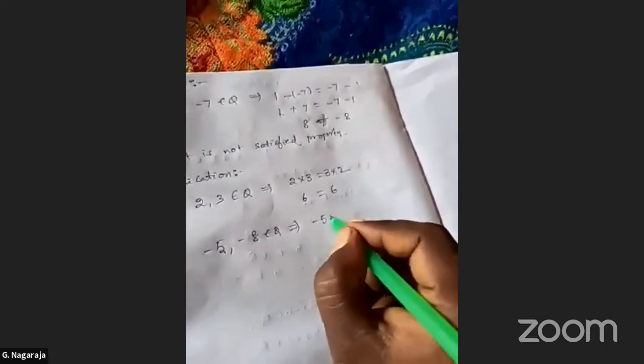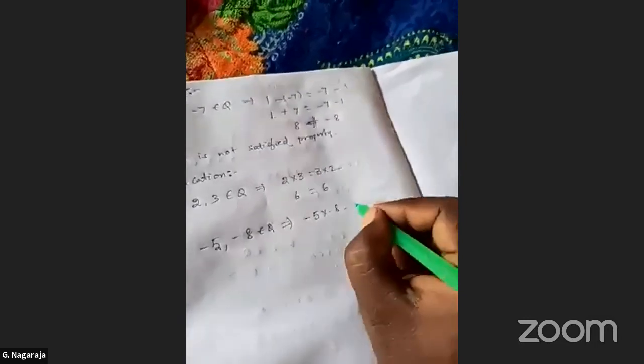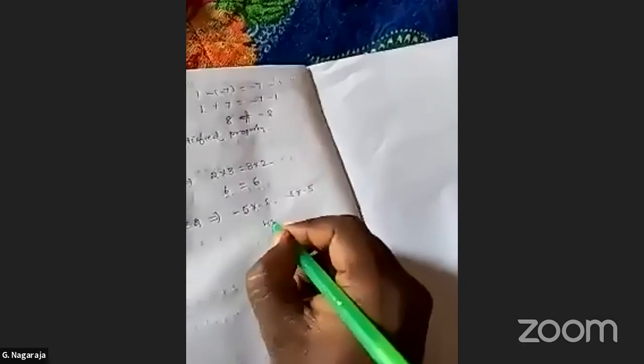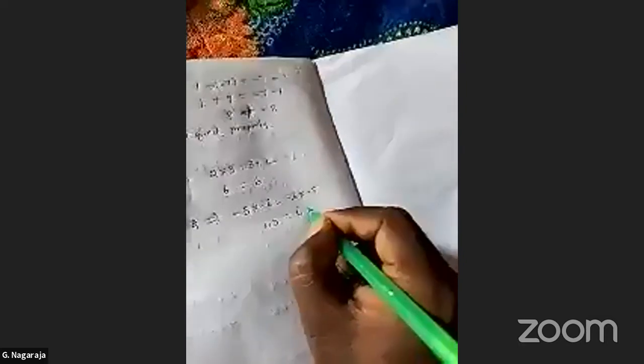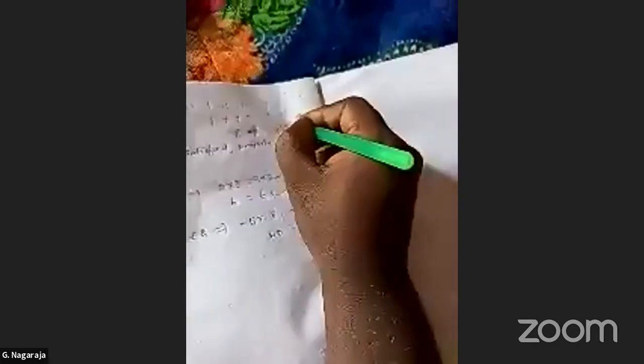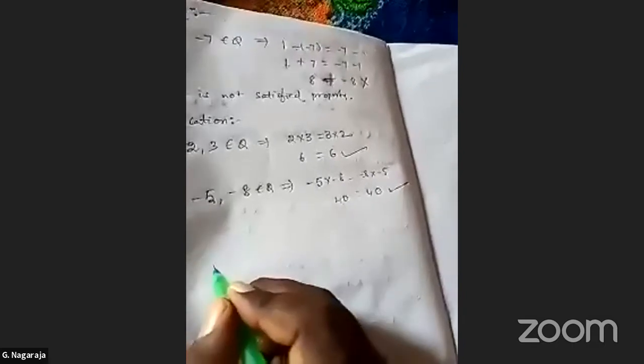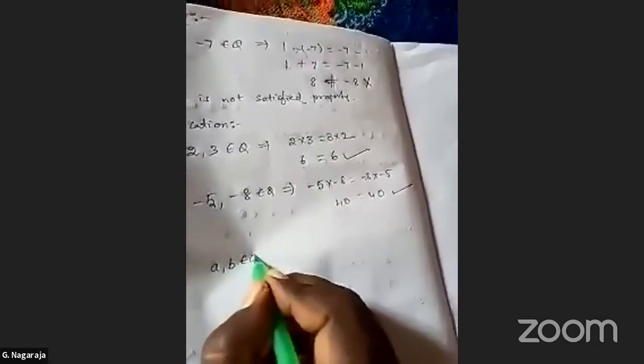Then minus 5 into minus 8 is equal to minus 8 into minus 5. So minus into minus plus, 5 8s are 40. Minus into minus plus, 8 5s are also 40. So this is satisfied under multiplication. Commutative property under multiplication is satisfied.